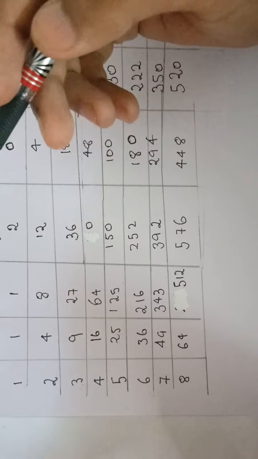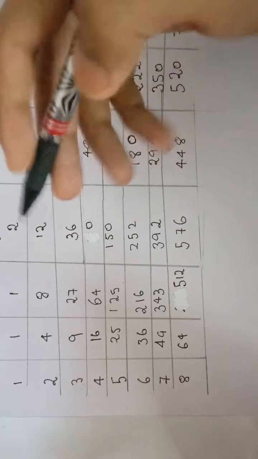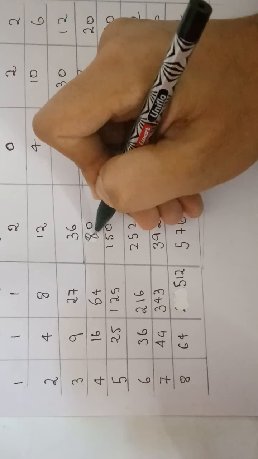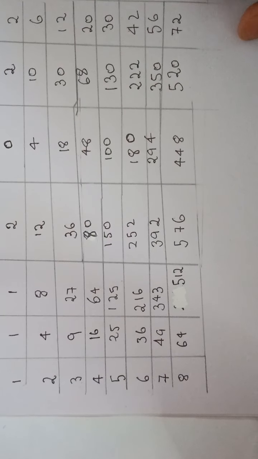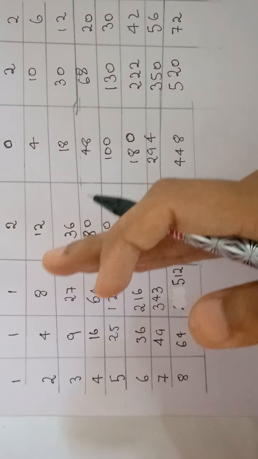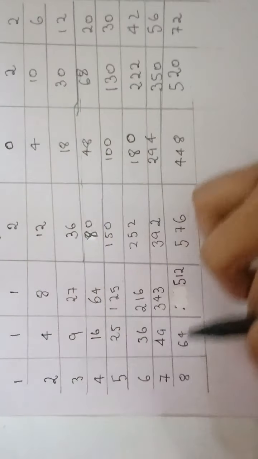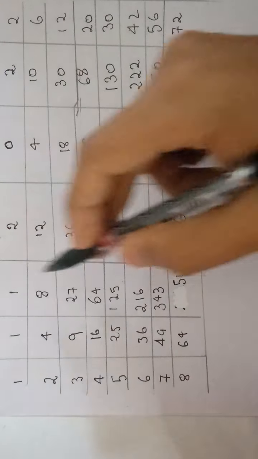Now the real story begins from here. So you have 2, 12, 36 and this is 80, 150, 252, 392 and 576. Can you guess what is the sequence that is being followed? Now it has something to do with the numbers which are written on the left hand side. I mean these numbers. So try to guess the pattern encompassing these three columns.